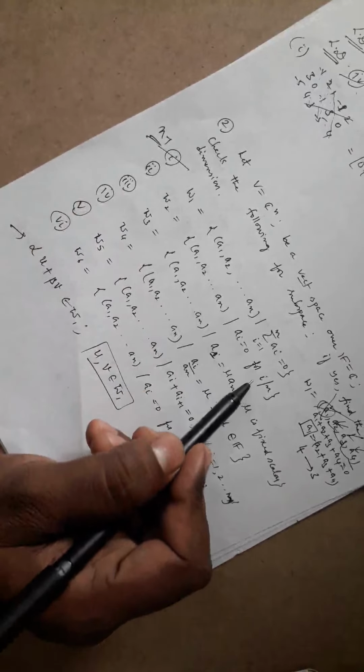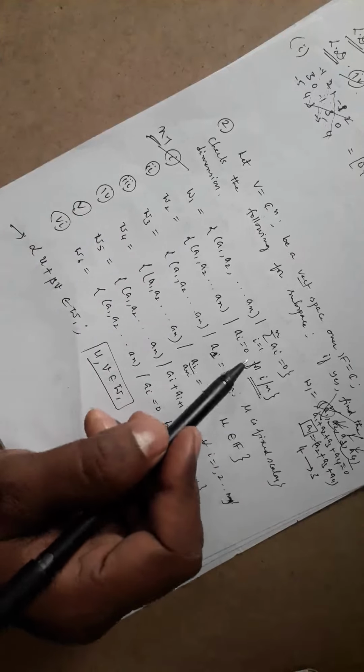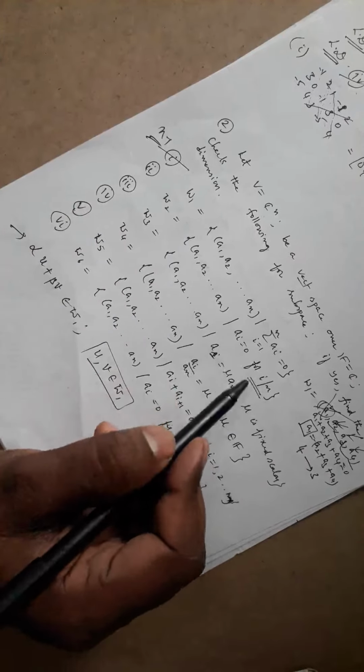A_i is 0 for i dividing n. If i divides n, then it will form a subspace. Sorry, A_i will be 0. When will it be 0? When i divides n. So here, this will form a subspace, but what is the dimension?